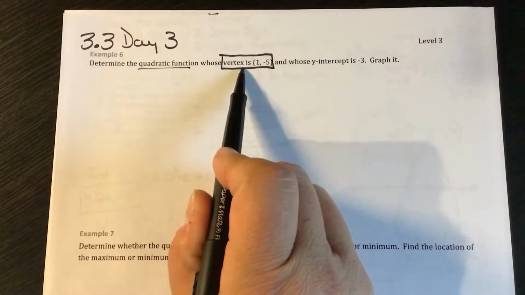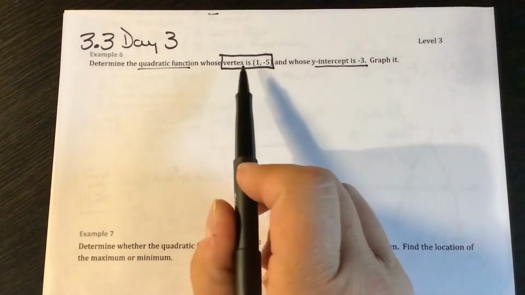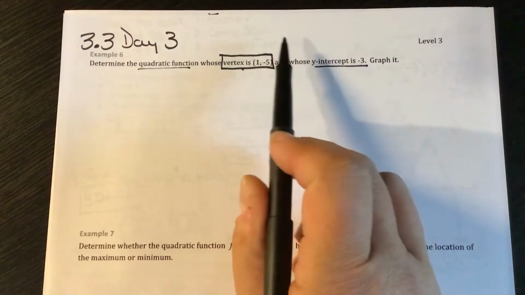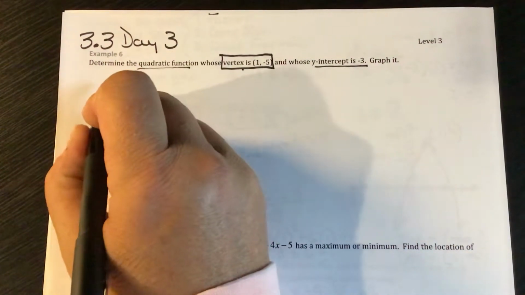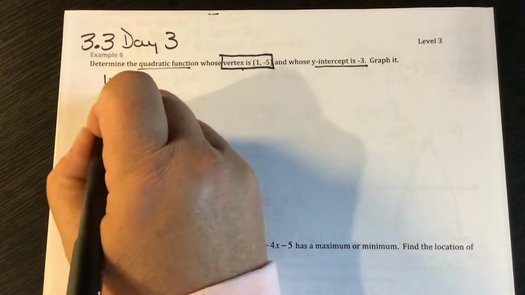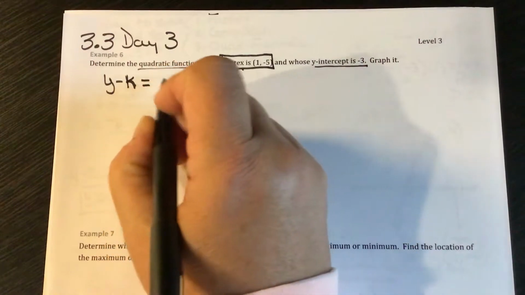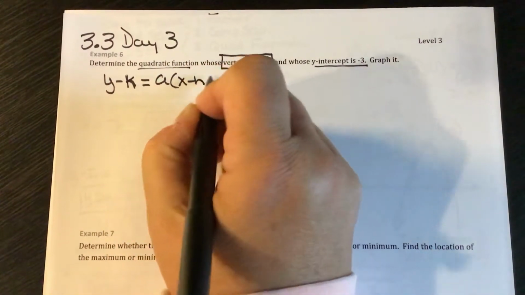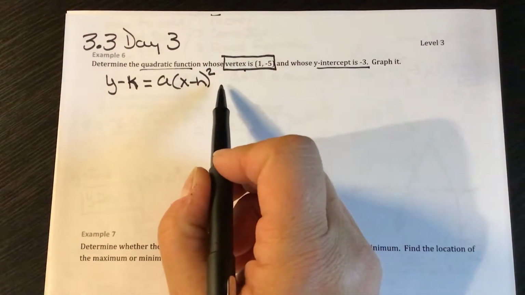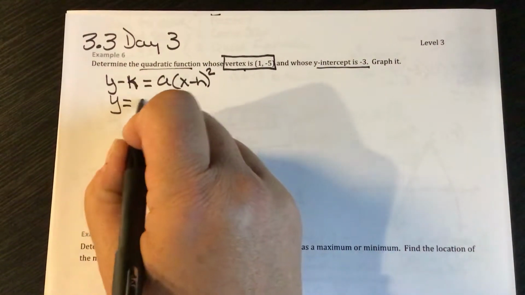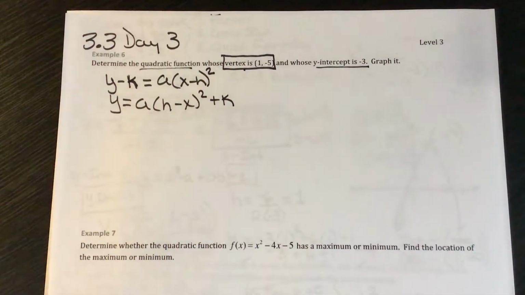If we have a vertex and we also know a y-intercept, I think we should start off writing this equation in vertex form. So that would be y minus k equals a times (x minus h) squared. Or I can bring the k over here. There's a couple ways that we can do that. y equals a times (x minus h) squared plus k. I think that's the way that we're used to looking at that.